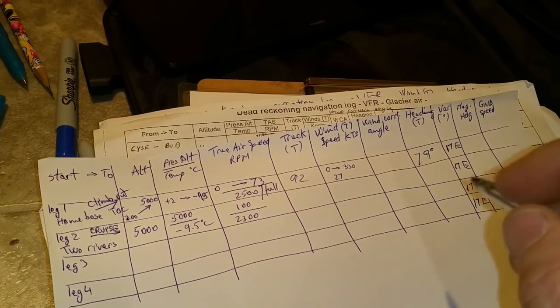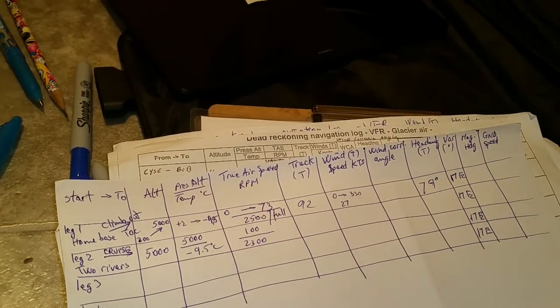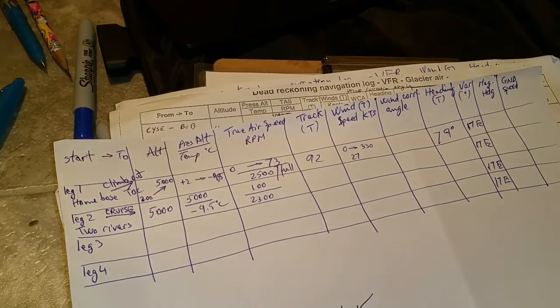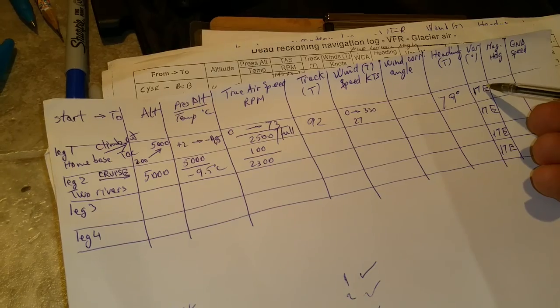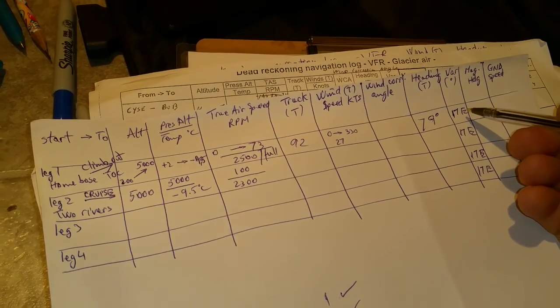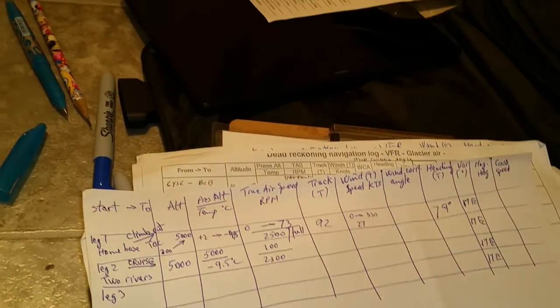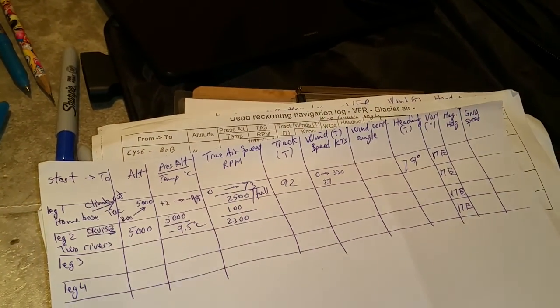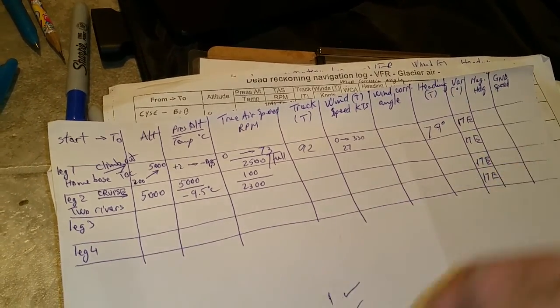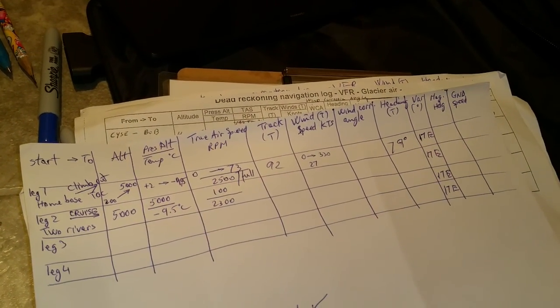But we need to use the heading indicator, which is according to our magnetic compass. So we subtract another 17 degrees to put into our heading indicator. We use that instrument in the cockpit to navigate based on magnetic readings.